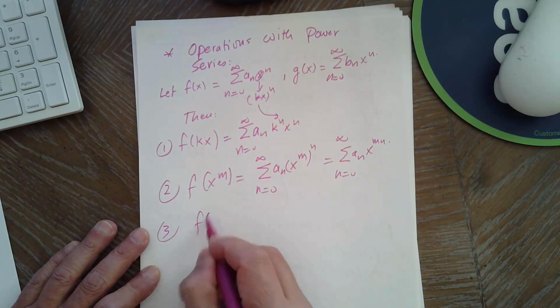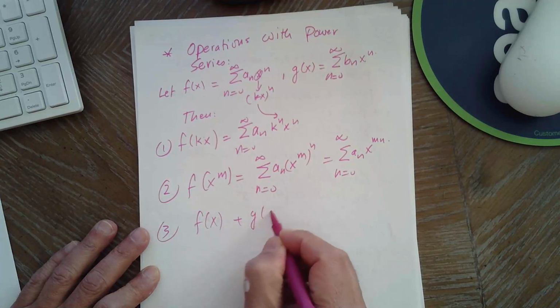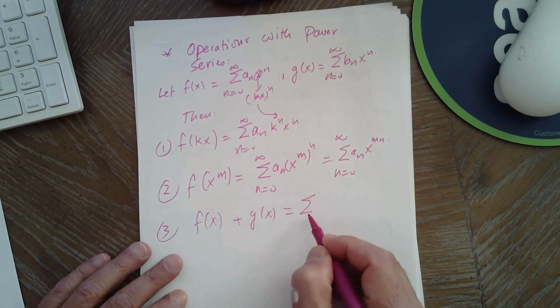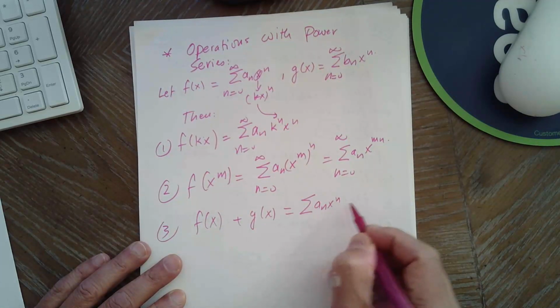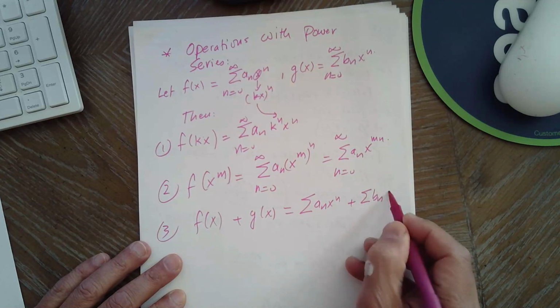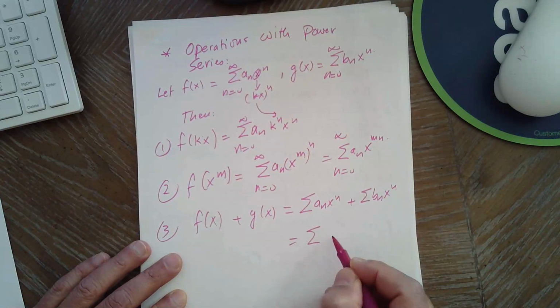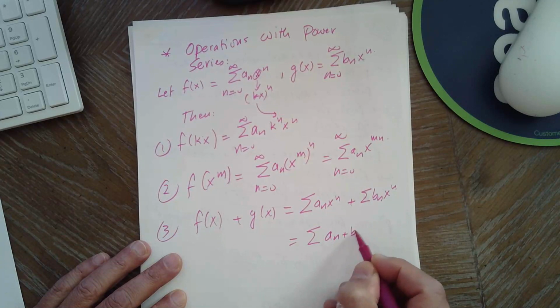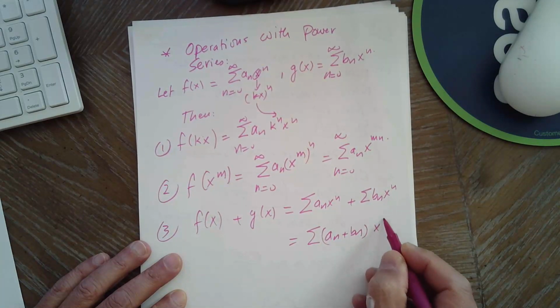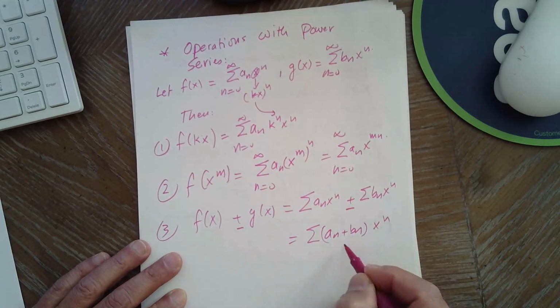And if you have f of x plus g of x, you're adding the series a n x to the n plus sigma b n x to the n, which is sigma a n plus b n factor out x to the n. Same thing with subtraction.